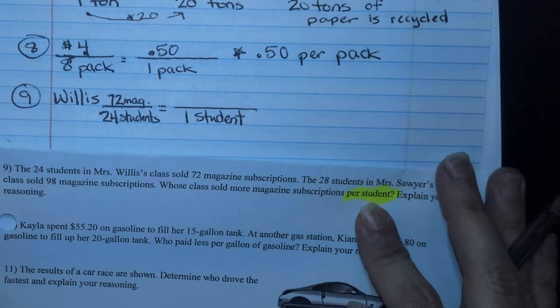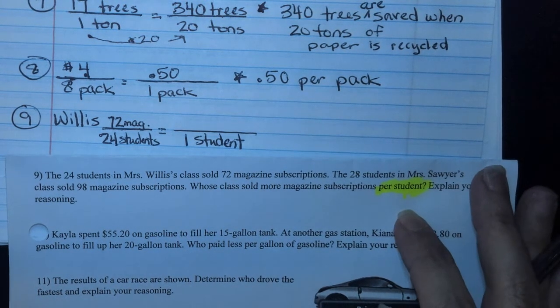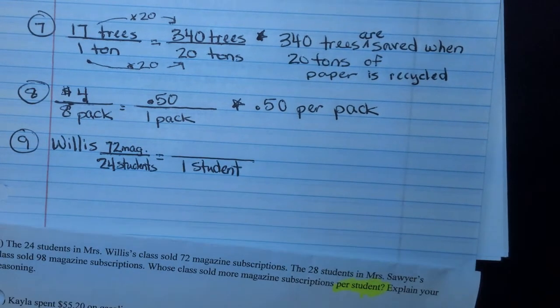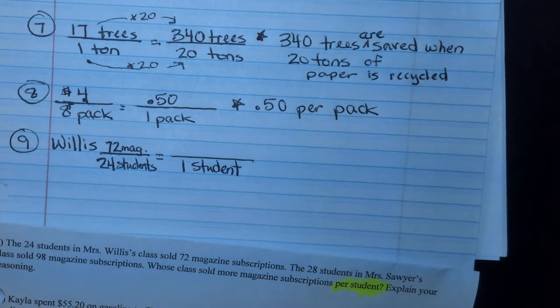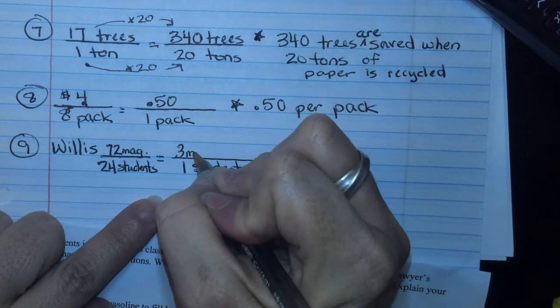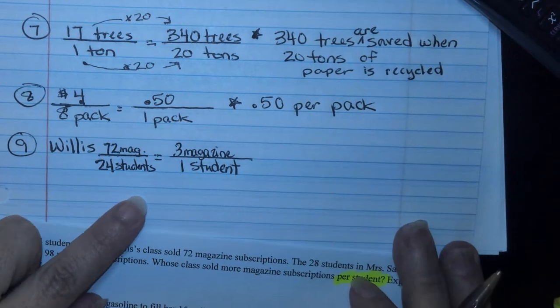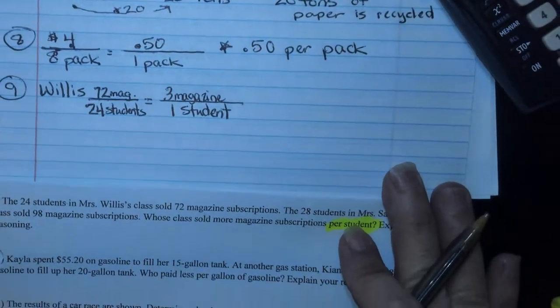So, on number 9, if Miss Willis has 72 magazine subscriptions for 24 students, then for 1 student, I'm going to do 72 divided by 24, top to bottom, guys, top to bottom, is 3. So for her class, they are getting 3 magazine subscriptions per student. Okay, well this is a 2-step problem.